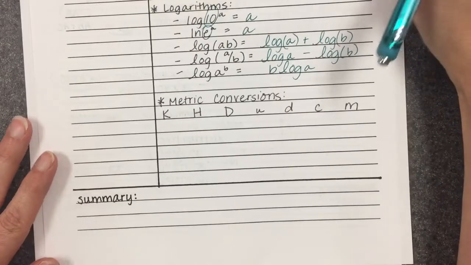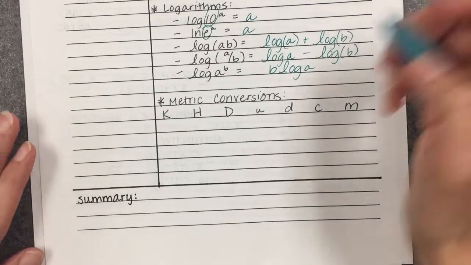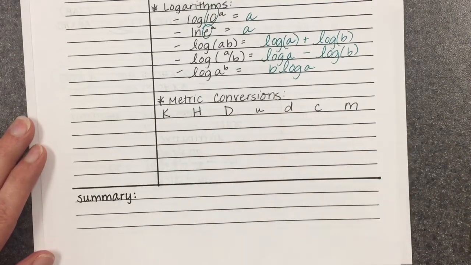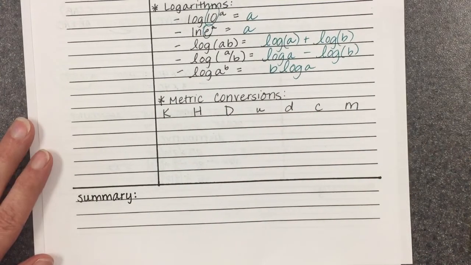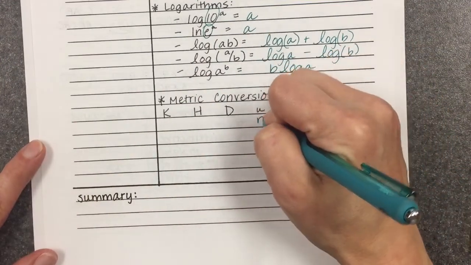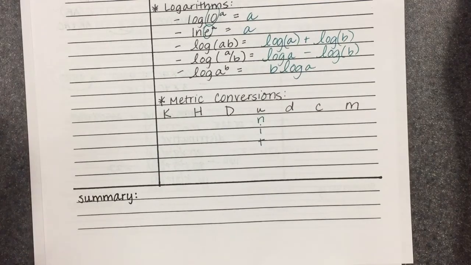Another thing we're going to deal with quite a bit is the metric system, okay? So right here, you'll notice that I have some letters, okay? And this is a little acronym, okay? The little U in the middle stands for unit. So you could drop any unit in here that you need to. It could be liters or meters or grams, anything can go in there, right?